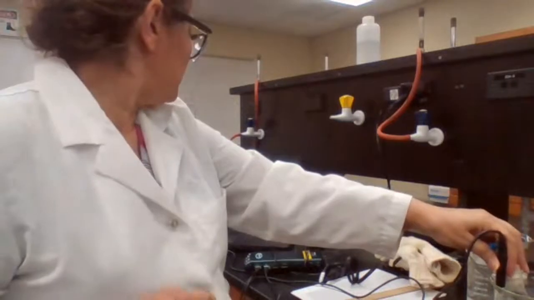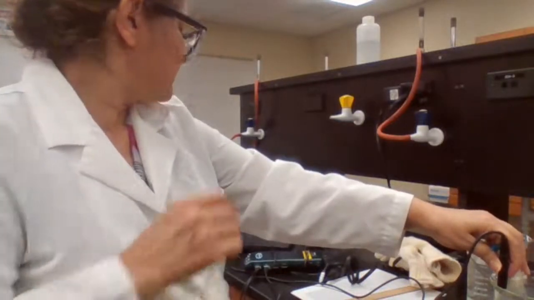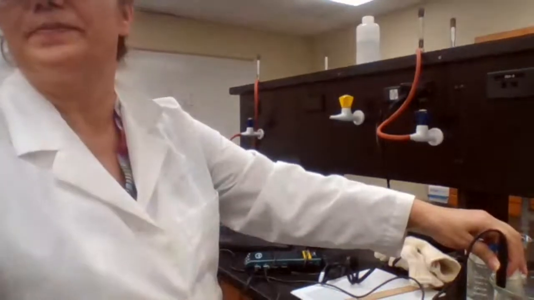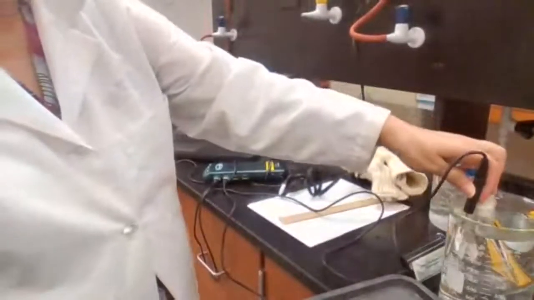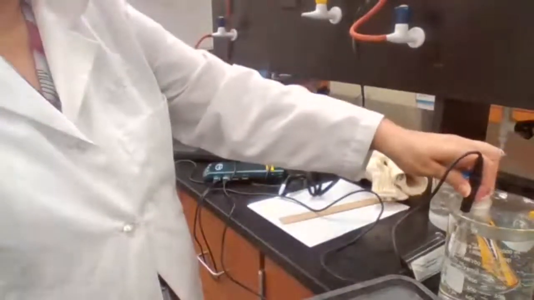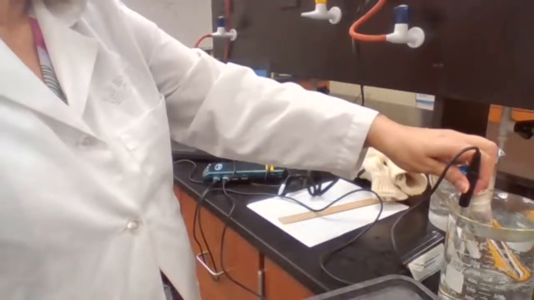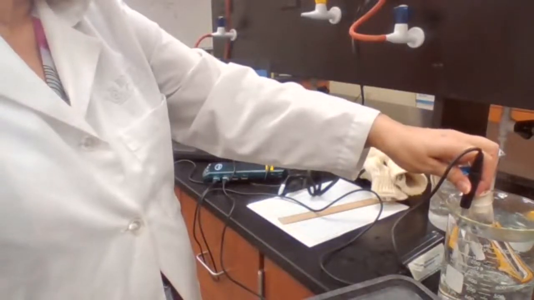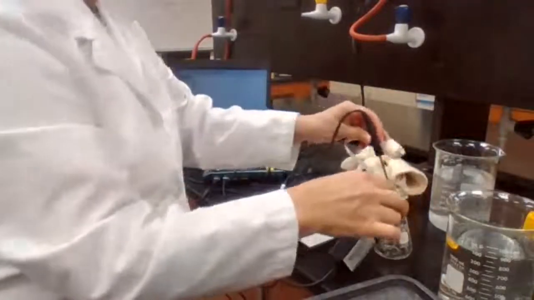Going to place in hot water. Going to wait for the pressure to stabilize. So I place the flask in hot water. For the temperature, temperature 80.